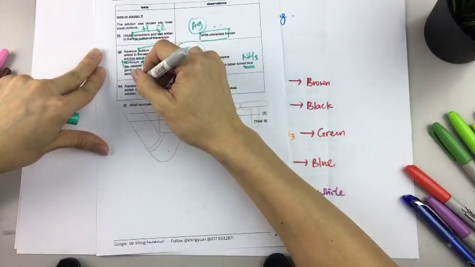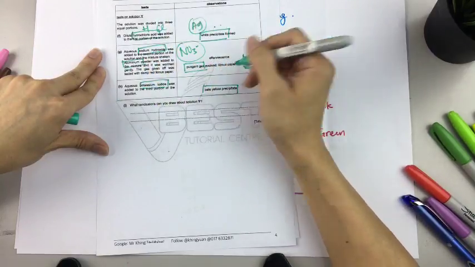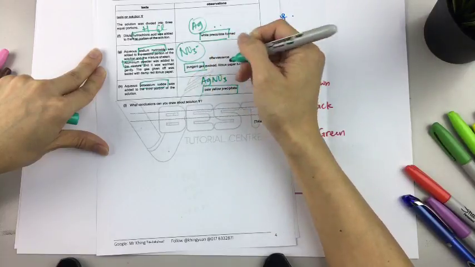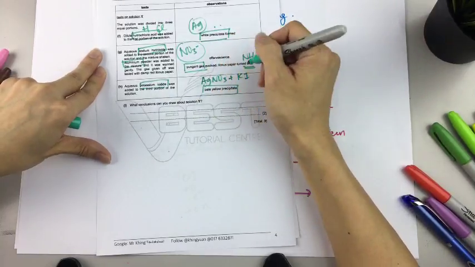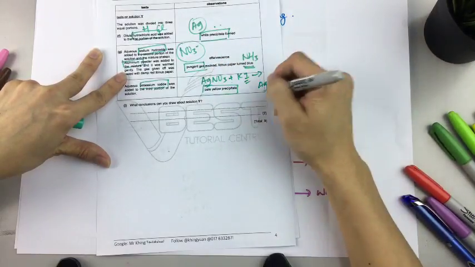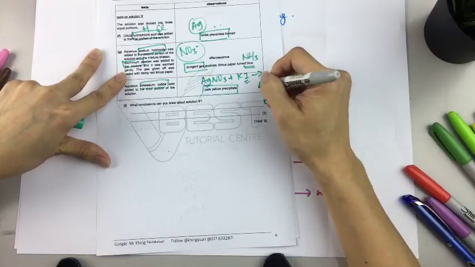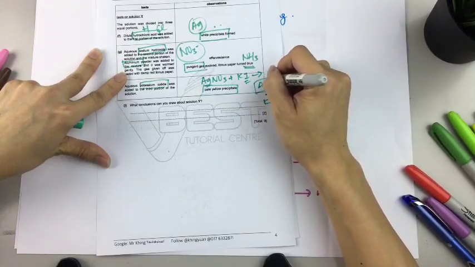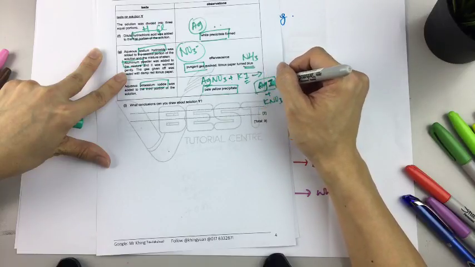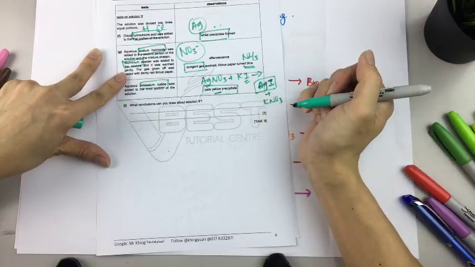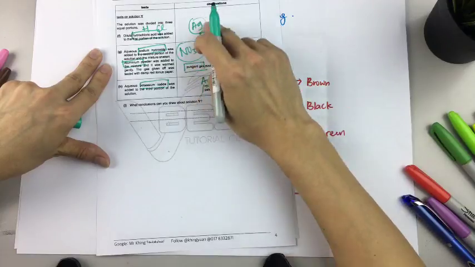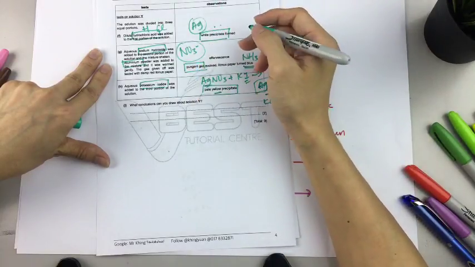Next, potassium iodide is added to a solution, and it forms a yellow precipitate. So if this is silver nitrate, when you react it with potassium iodide, it will form AgI and KNO3. AgI is silver iodide. Remember, silver is used to test for halogen. So when silver reacts with iodide, it forms silver iodide, which is a yellow precipitate. So what conclusion can you draw about solution Y? Therefore, solution Y is silver nitrate.